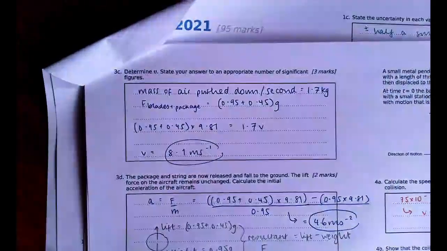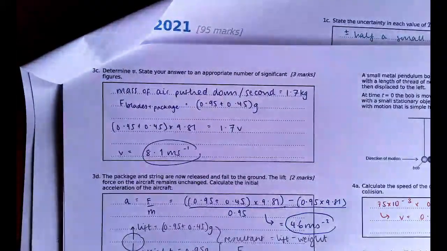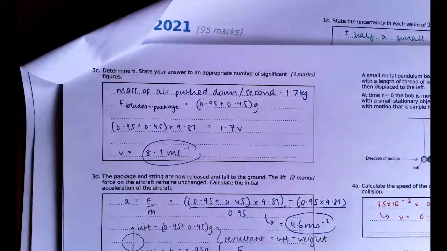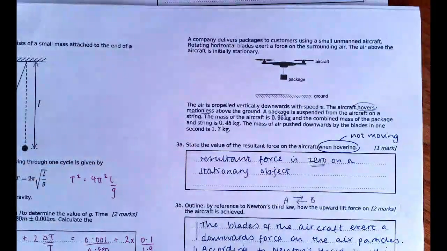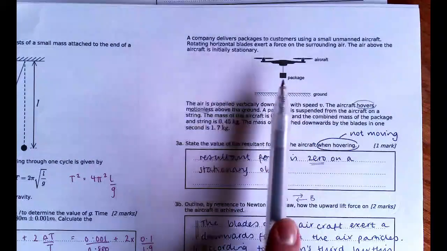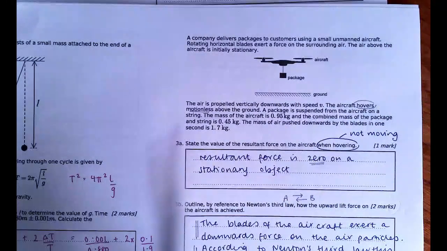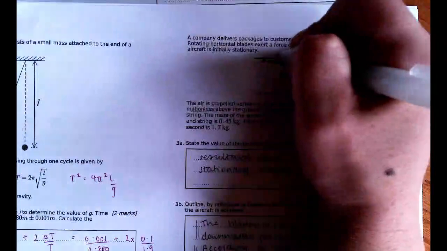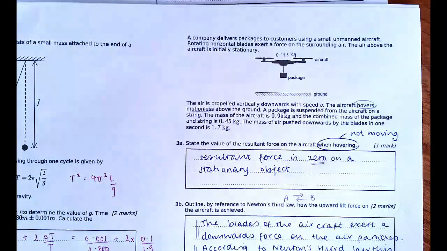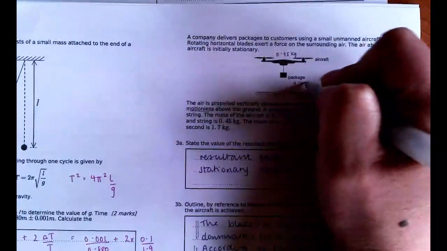Okay, now this bit was a tricky one, this next bit. So it asks you to determine V, so state your answer to an appropriate number of significant figures. So let's go back, we're looking for V. So let's have a little look at the information they give us. So it says the package is suspended, the mass of the aircraft itself is 0.95 kilograms, and the package is 0.45 kilograms.